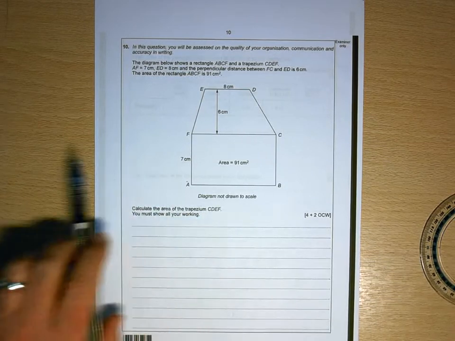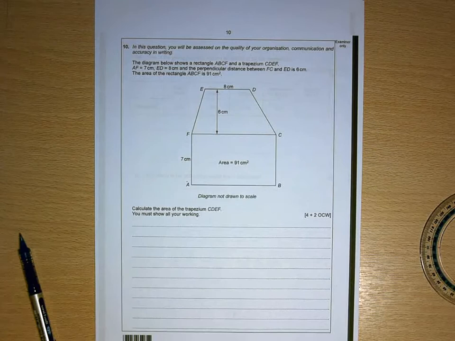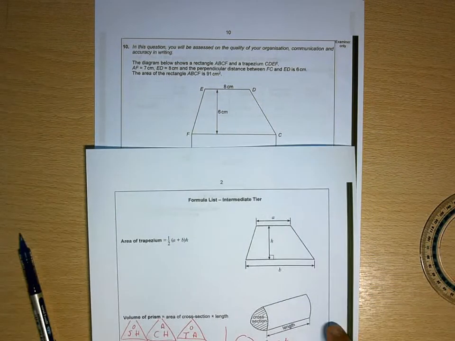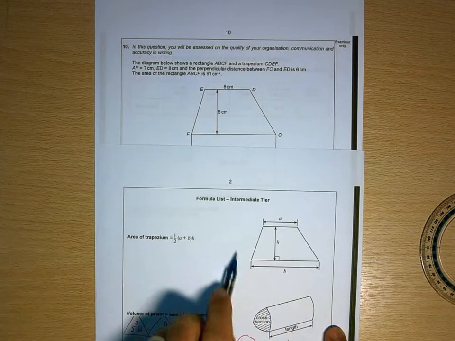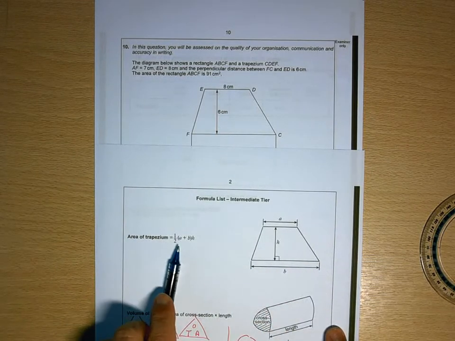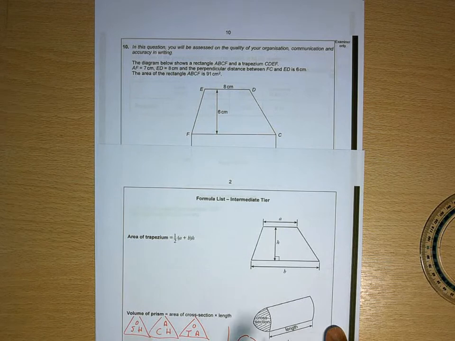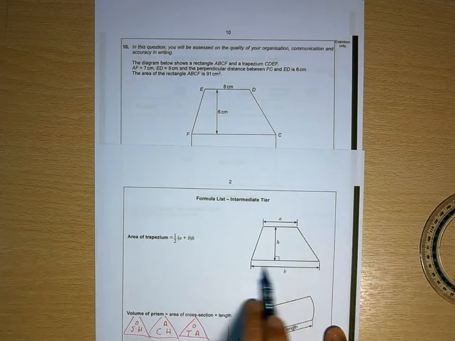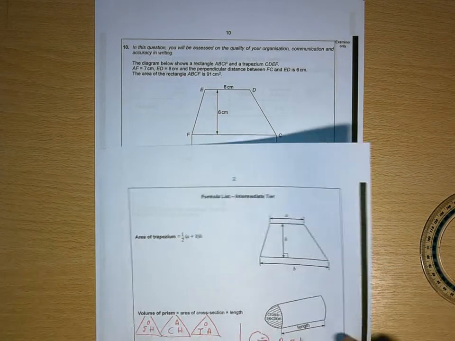Now I'm hoping, or certainly when it came to my class, not many of them did, remember I've seen that shape before. It's the one area formula they actually give you on the paper. Half (A plus B) times H. So we'll come back to that.